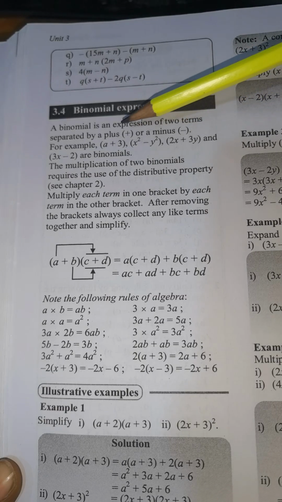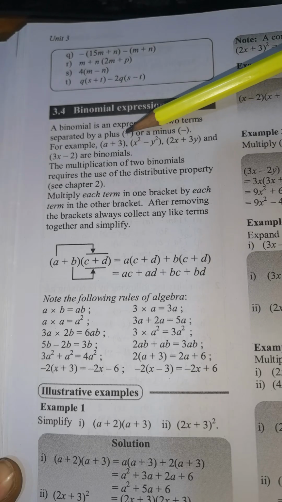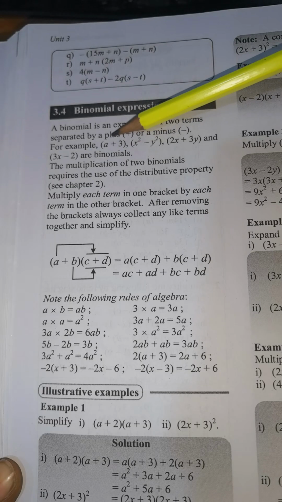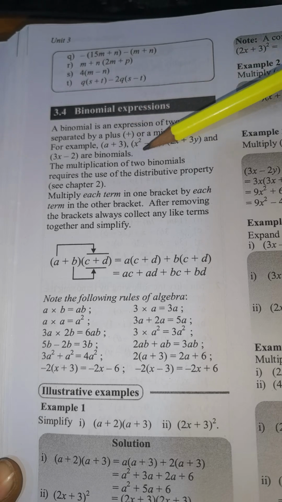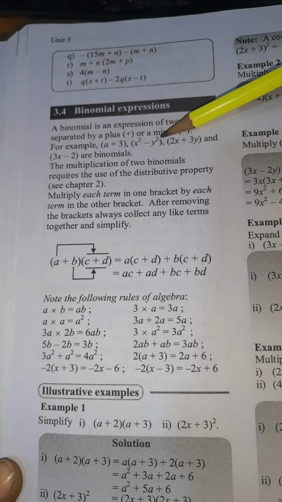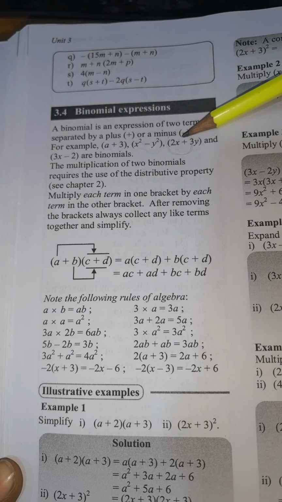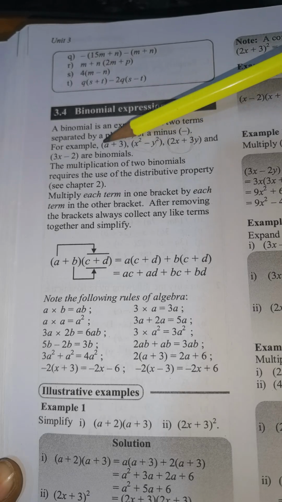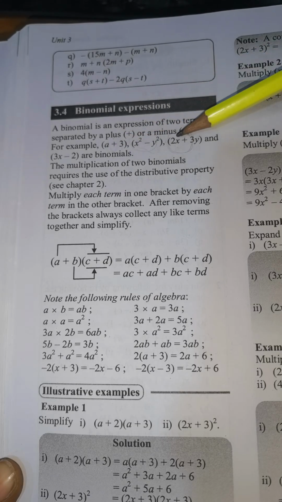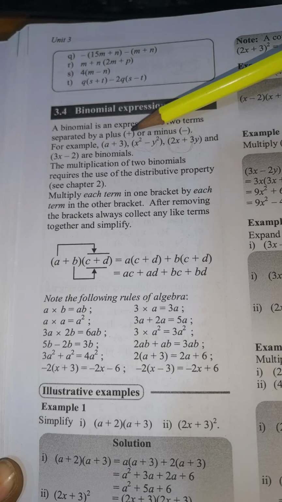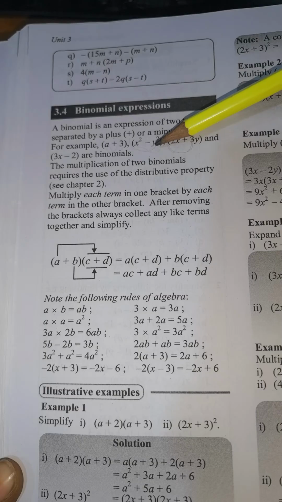For example, we have a plus b, right? That's one binomial expression. We have a second expression, x squared minus y squared, and we also have 2x plus 3y. So this is one binomial expression, another, and another. So now we are going to look at when we have two binomial expressions, how to deal with them, right?